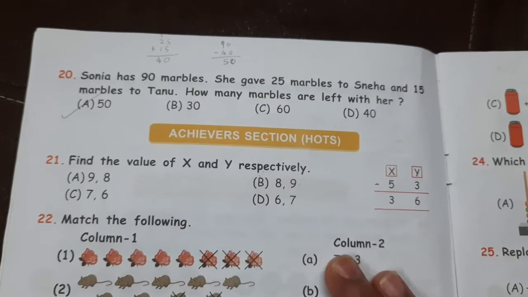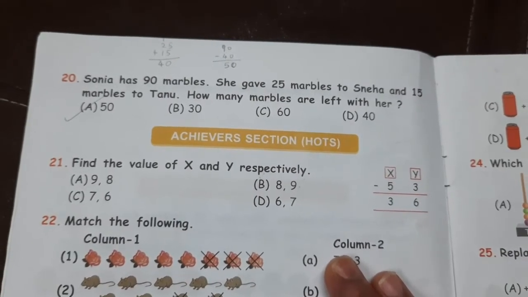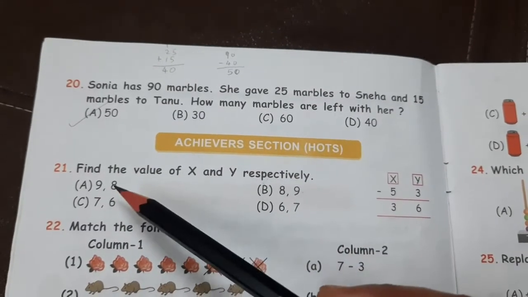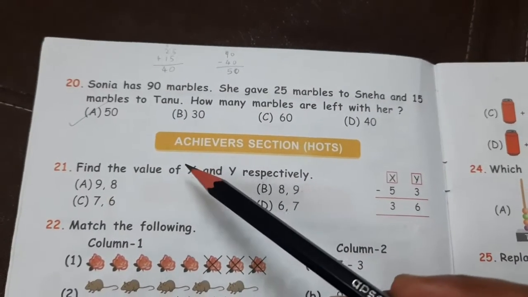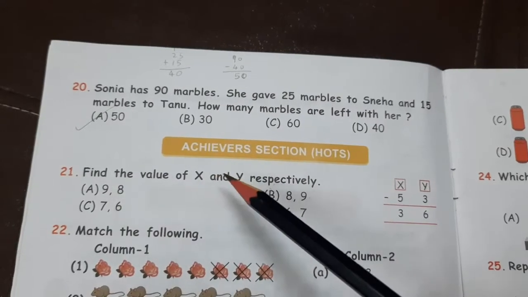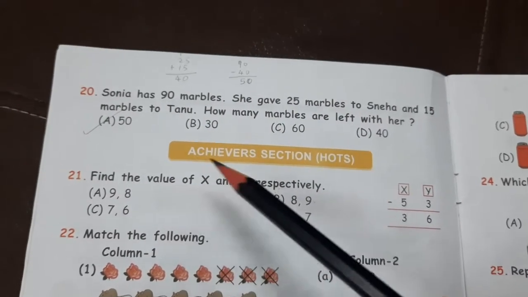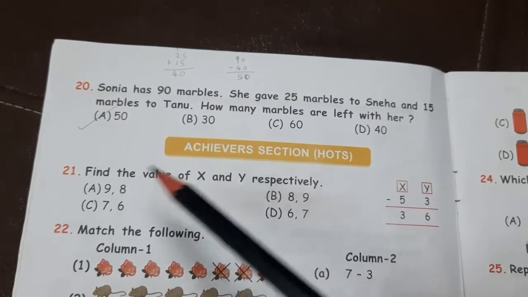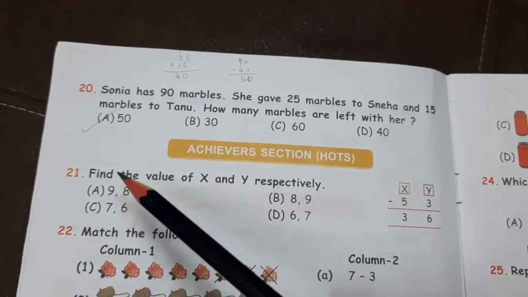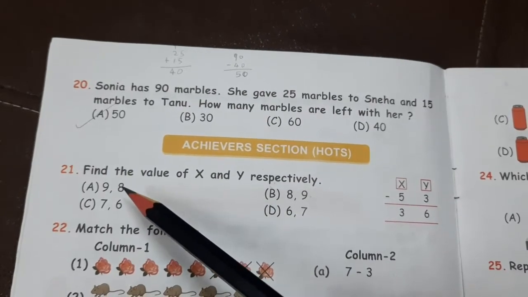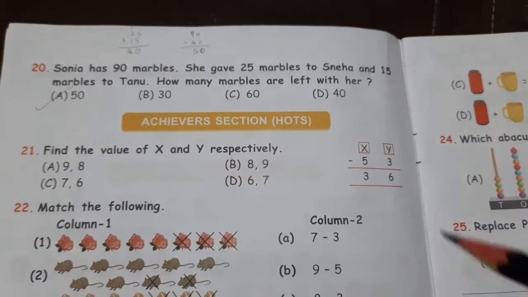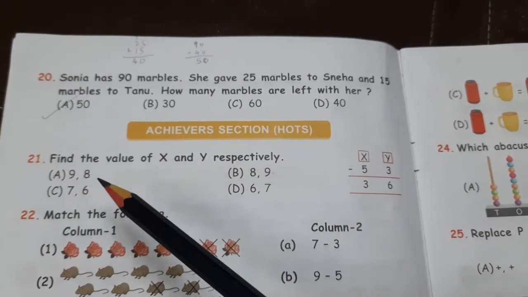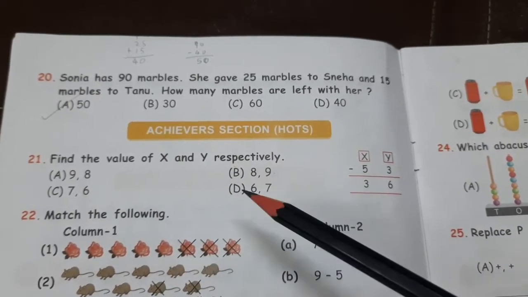Find the value of x and y respectively. Respectively मतलब x का वैल्यू क्या है, y का वैल्यू क्या है. So ये जो ऑप्शन दिया है 9,8, which means the first value is for x and the second value is for y. अगर ये y, x होता, y and x respectively, so first value would have been y and the second value would have been x. But however, here question is x and y respectively. So first value is x and the second value is y in these options.